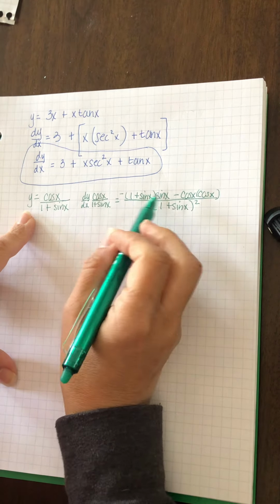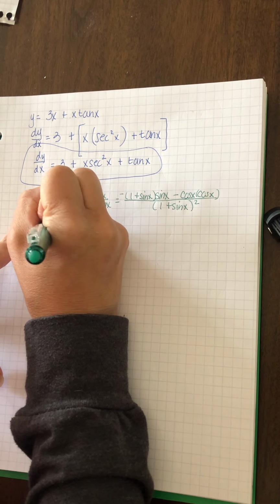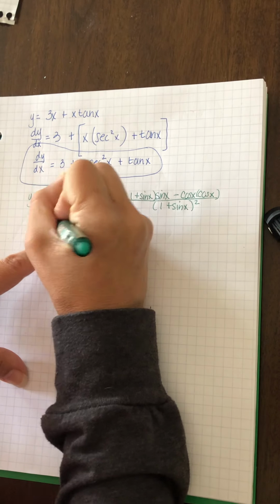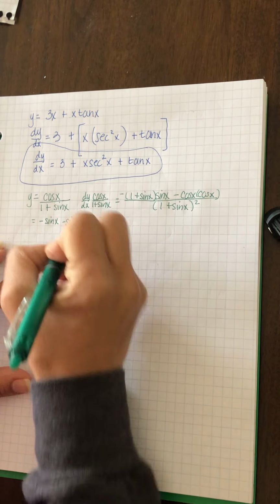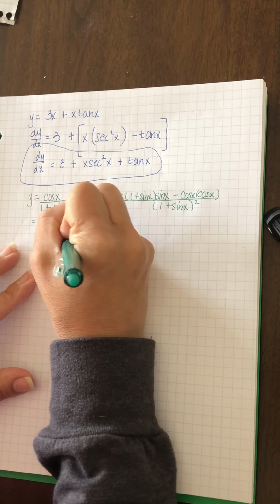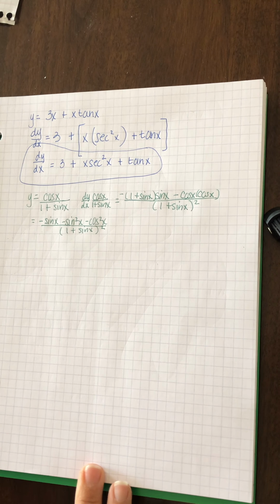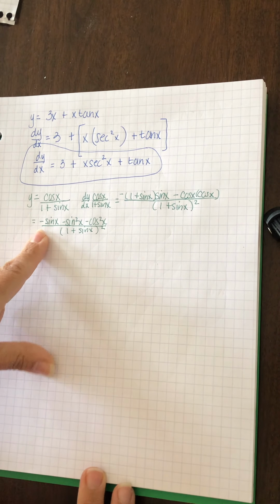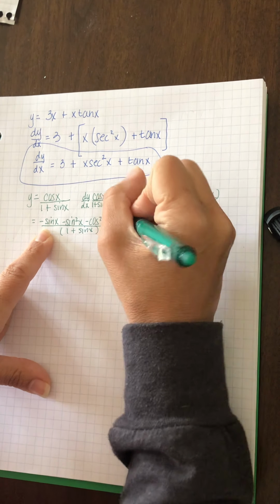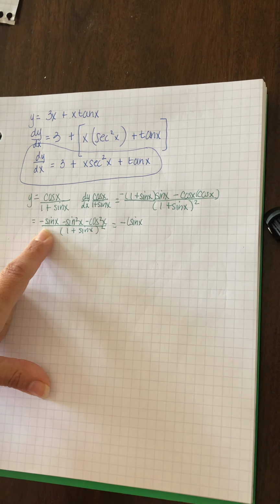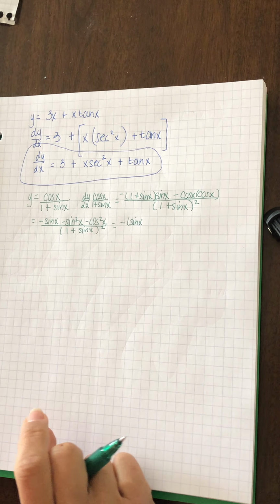All right, here we go. So I'm going to do a little bit of multiplying out here. So this becomes negative sine x. If you distribute, negative sine x minus sine squared x minus cosine squared x over 1 plus sine x squared. Okay, if you factor out a negative 1, so I'm going to skip some steps here, you're left with sine x, and then you're left with positive sine squared, positive cosine squared, which is indeed 1.